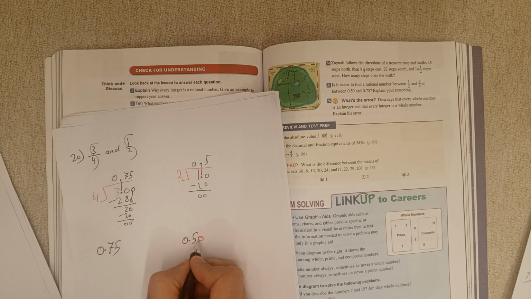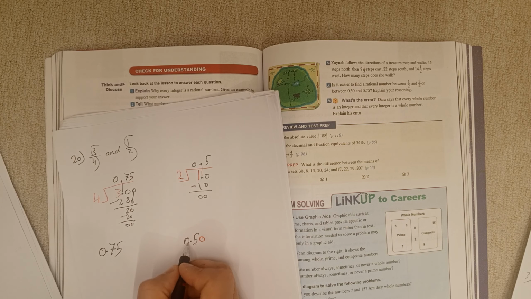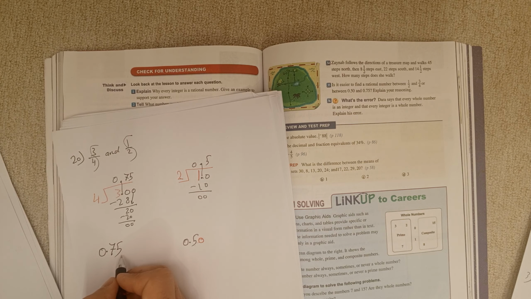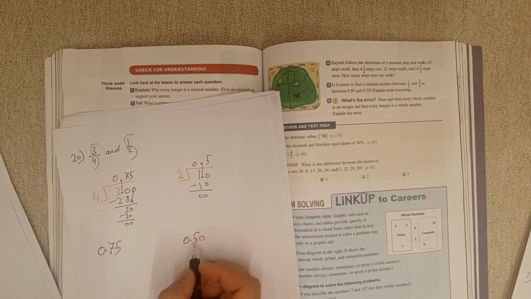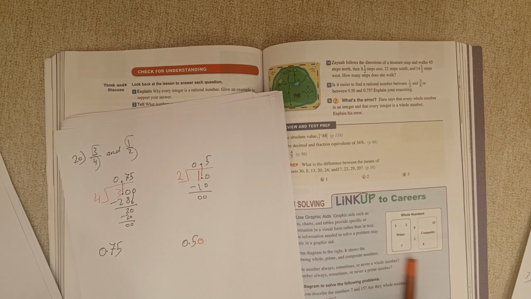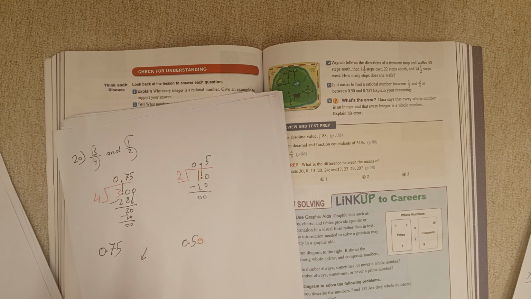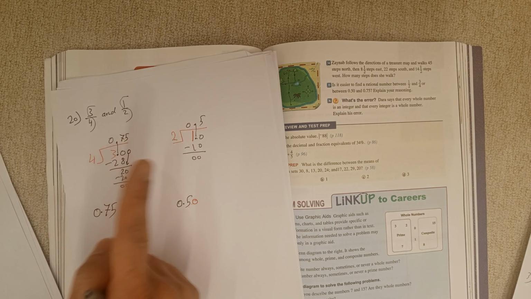So 0.50 and 0.75. What number is between 0.50 and 0.75? We can say 0.51, 52, 53 till 0.74. We can write any number because the question says find a rational number, only one number. So you have to find only one number.